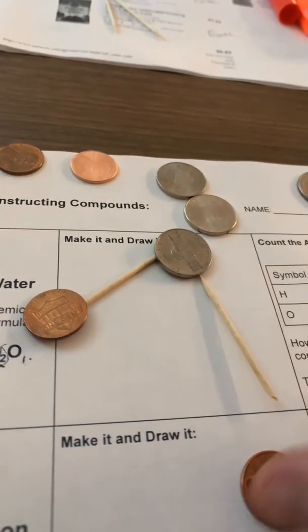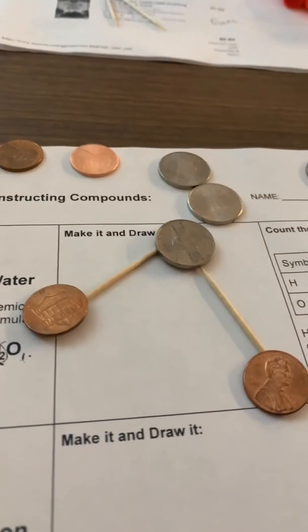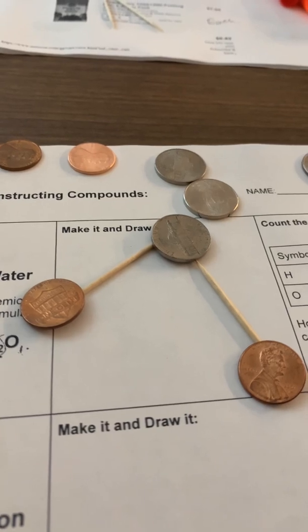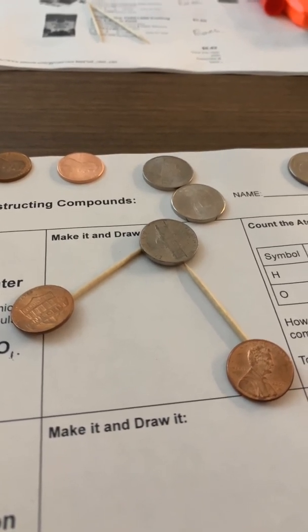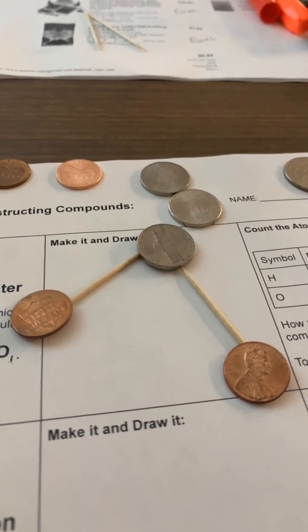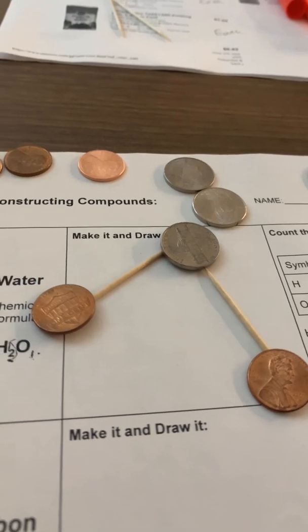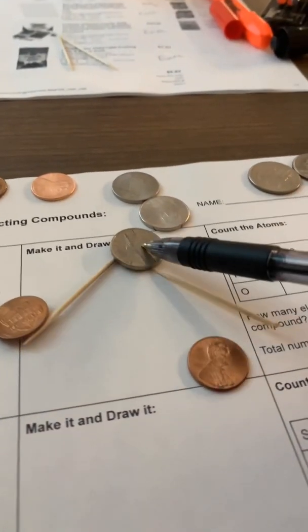Okay, so it looks something like that. Of course, we want you to draw a picture of your model as well, but you who are doing this virtually, you're going to need to take a picture of the models and attach them to the assignment as well. But after we have our model built, we see we've got 2 hydrogens and 1 oxygen.